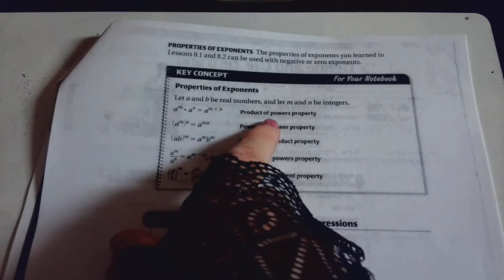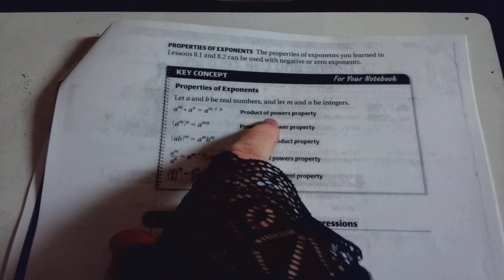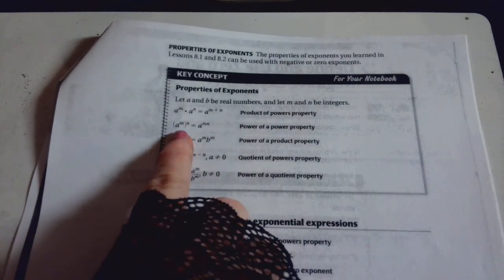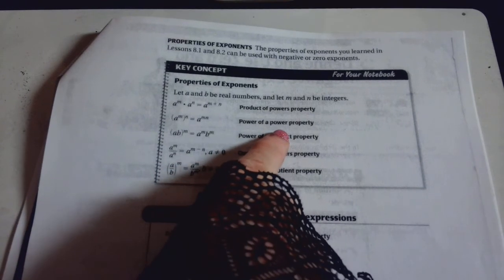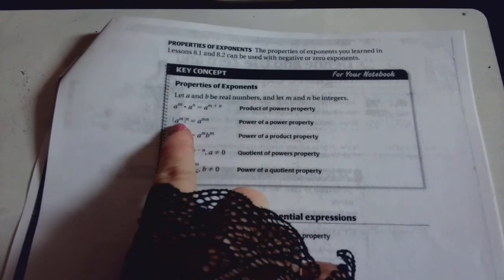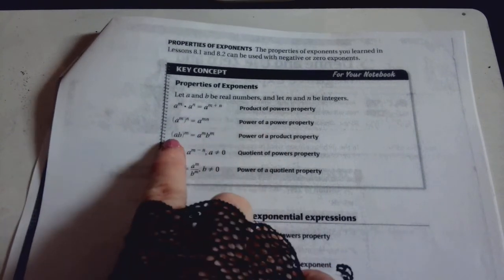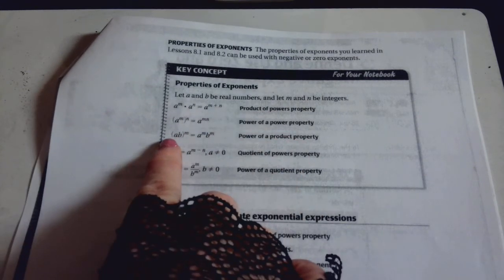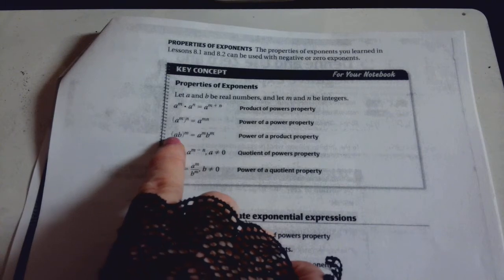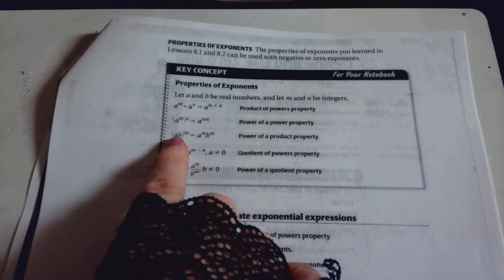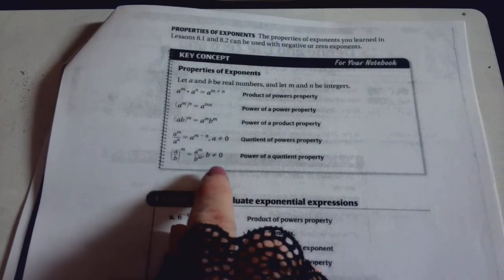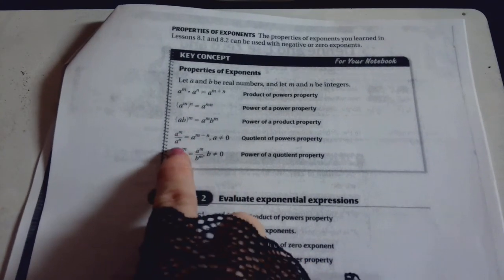So the first one is the product of powers. So here, m and n, just add them, remember that. Then here, a power of a power property, we've done that. So you multiply. Then here, if you have a power of a product, but they're two different bases, an a and b, you raise a to the power and b to the power. Okay, so we've done all this. It's just a recap.